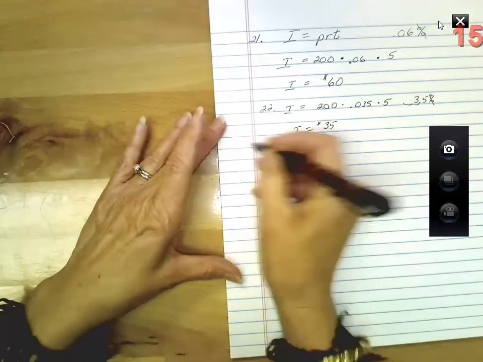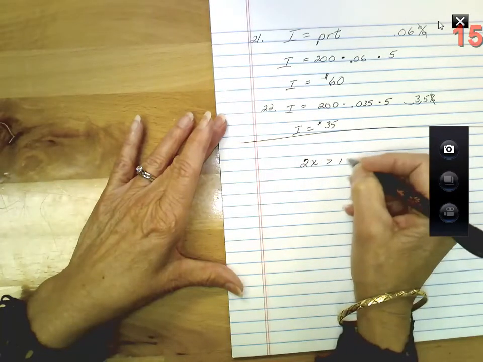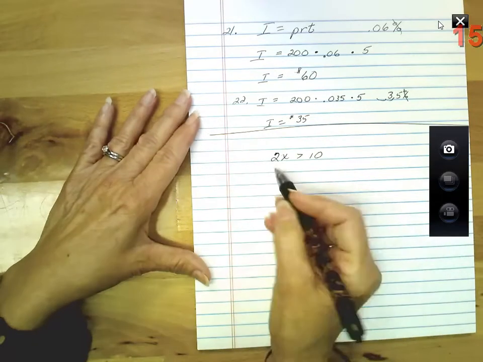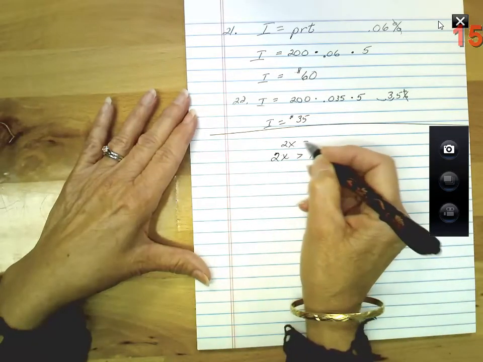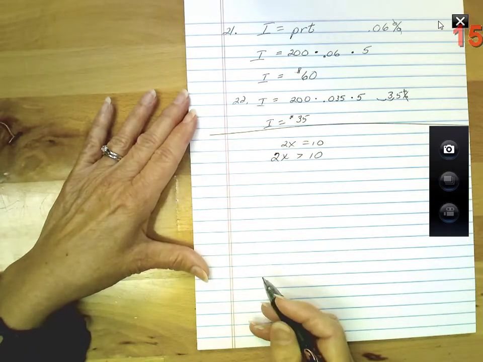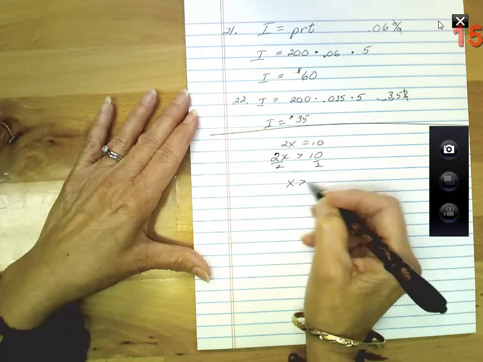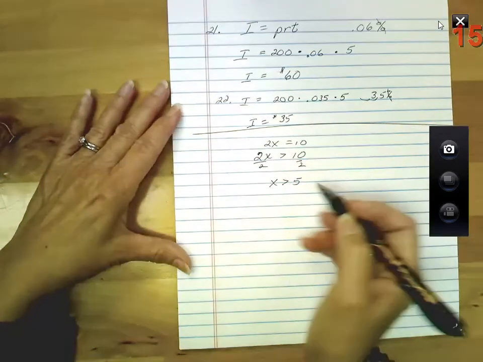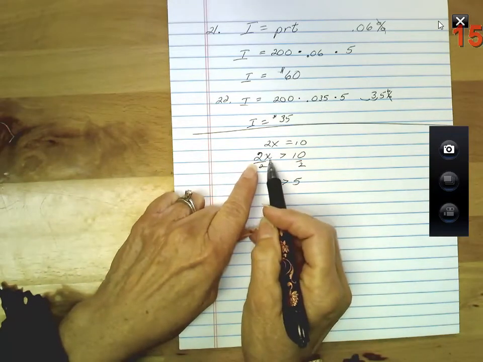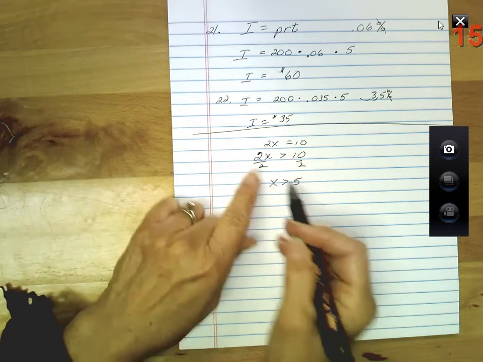Okay, now another thing like that, if you have 2x is greater than 10, and you're trying to find out what x is equal to, this is the same thing as a 2x equals 10 type of problem, right? So what would you do to both sides? Divide by 2. Divide by 2, so x is greater than 5. So that means that anything bigger than 5 would solve this. If I put in a 6, 2 times 6 is 12, and that is bigger than 10. If I put in a 5.5, that would work.